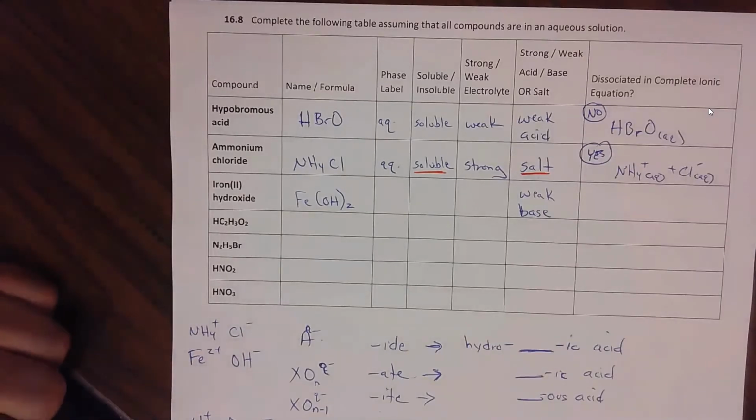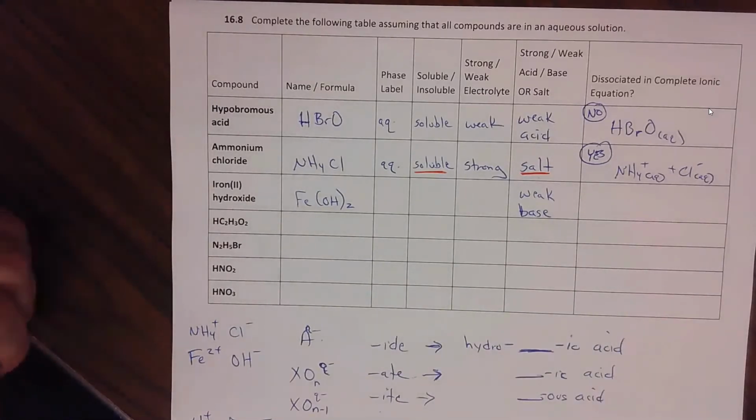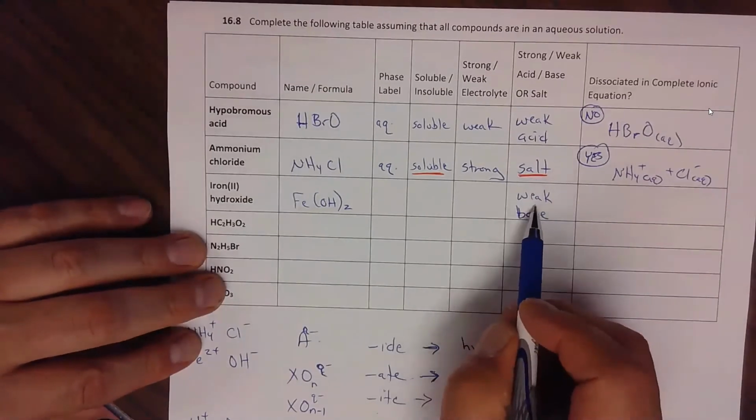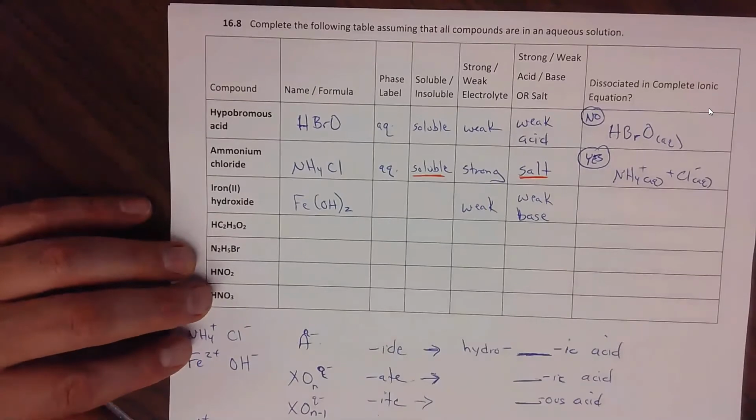Could you tell me the phase label, or if it's soluble or insoluble? Is it a weak or strong electrolyte? It's a weak electrolyte. Yep, that's what weak means. So it's a weak electrolyte. Okay, now what about the phase label and solubility?